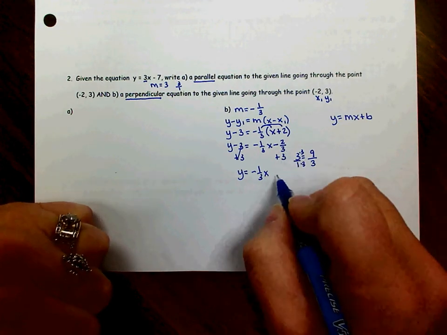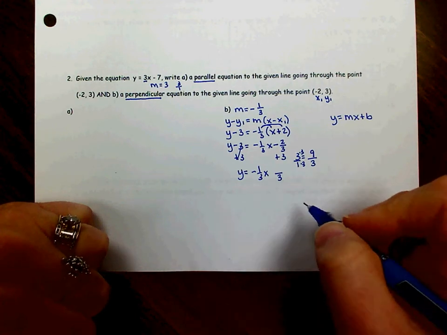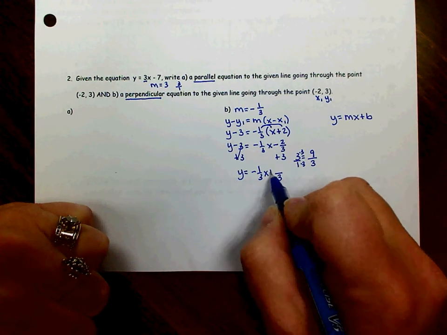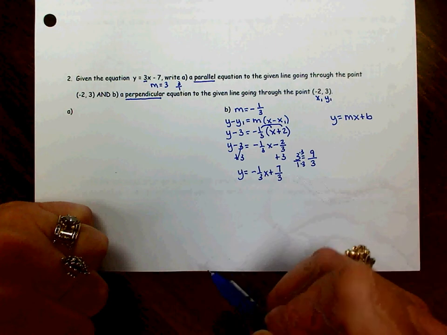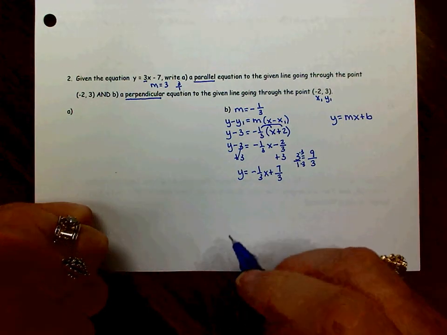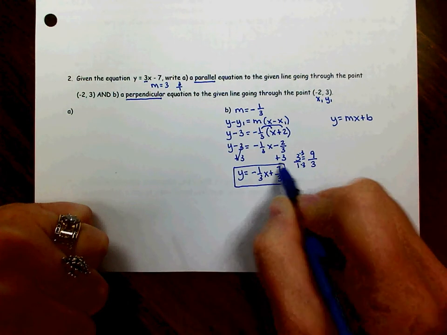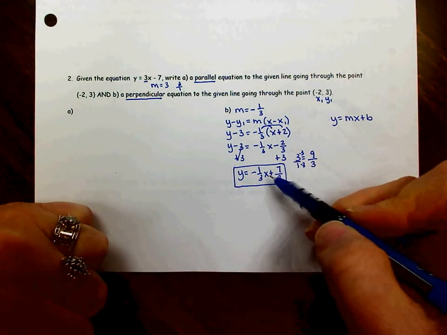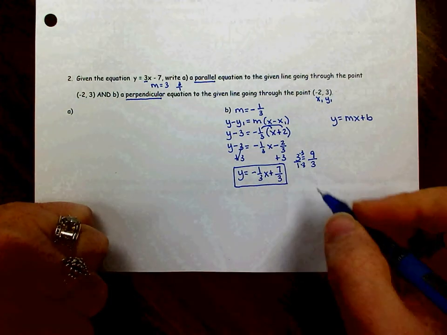My denominator is going to be 3 because that's the common denominator, and -2 plus 9 is +7. So -2/3 plus 9/3 is +7/3. This is the equation in slope-intercept form. Don't forget, you can put this point in for x and y to make sure that it satisfies the equation.